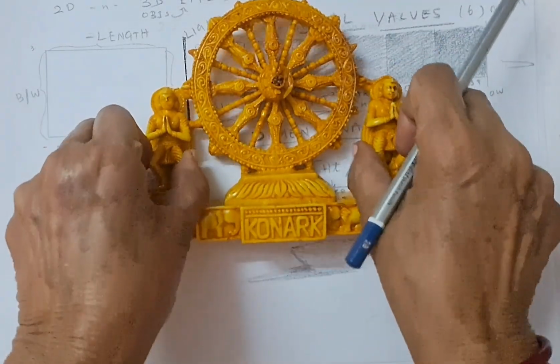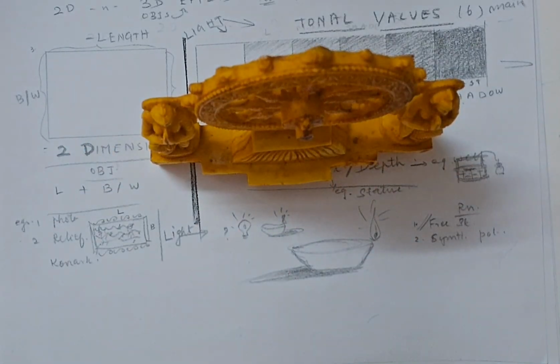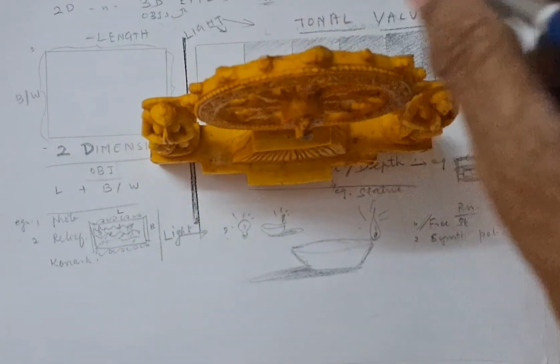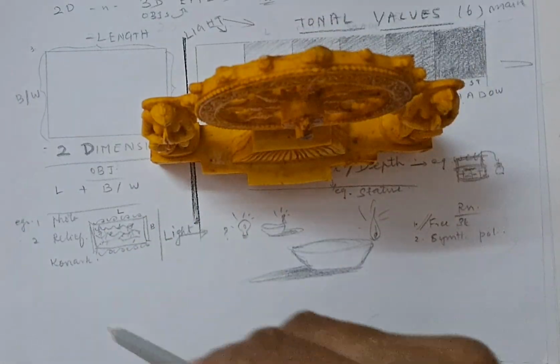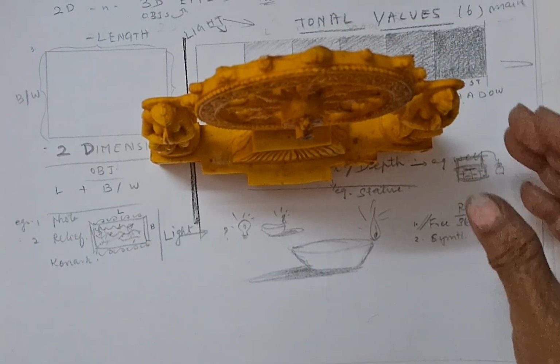Whereas if the same object is independently carved and it is like a sculpture, you can move around it, circumambulate it, and see that it has three-dimensional effects, mainly length, breadth and height also. Okay.